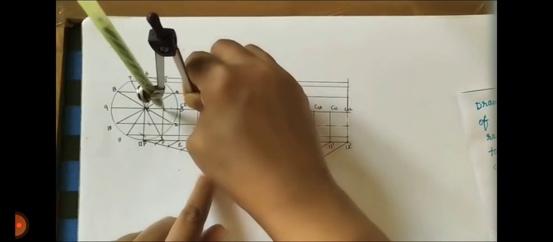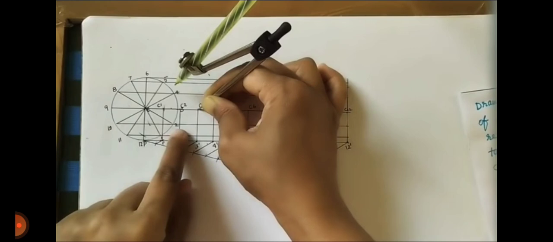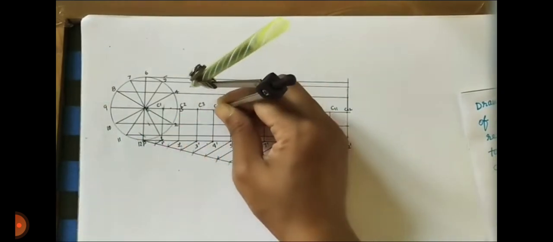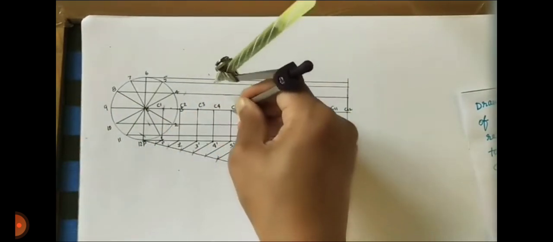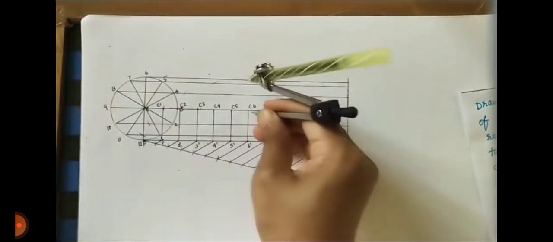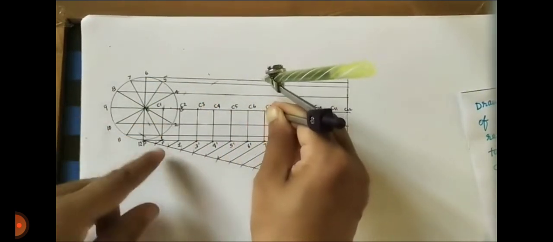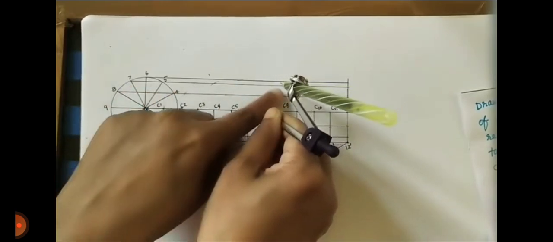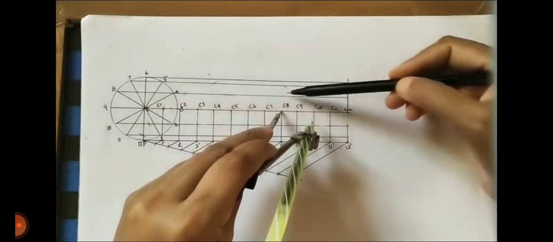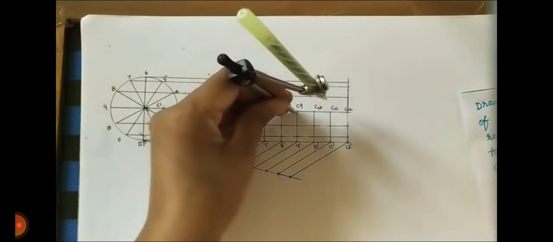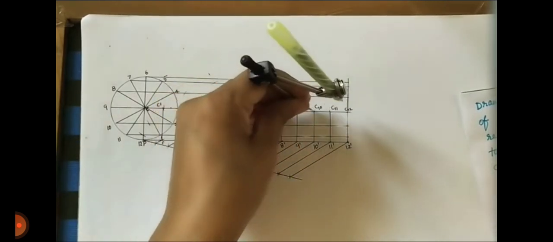After that take the radius 25 mm and arc on the second line from C2. After that C3, C4. In this way, mark on the 5 and 6 number lines, and so on. You have to arc on the first, second, third, fourth, fifth, sixth, and 7, 8, 9, 10, 11 and 12 number lines. In this way you draw the arcs.